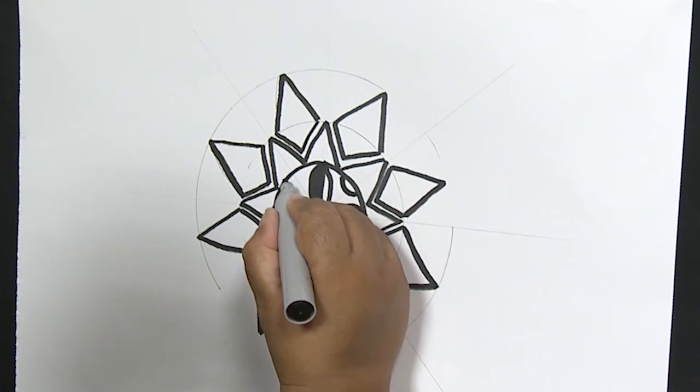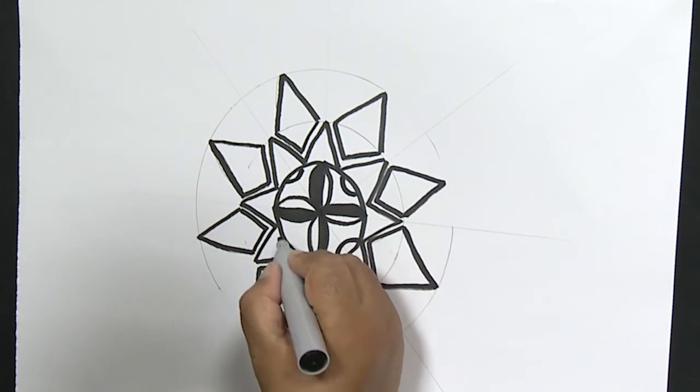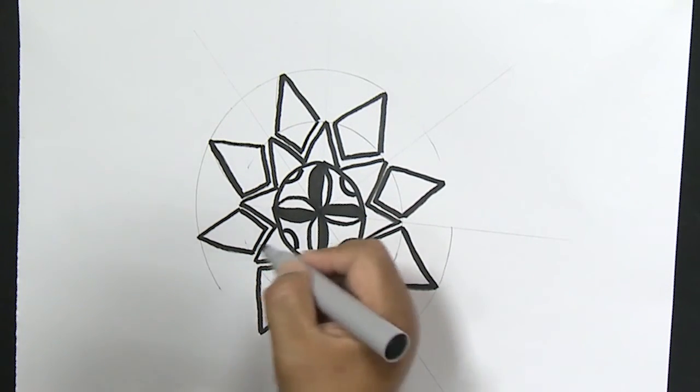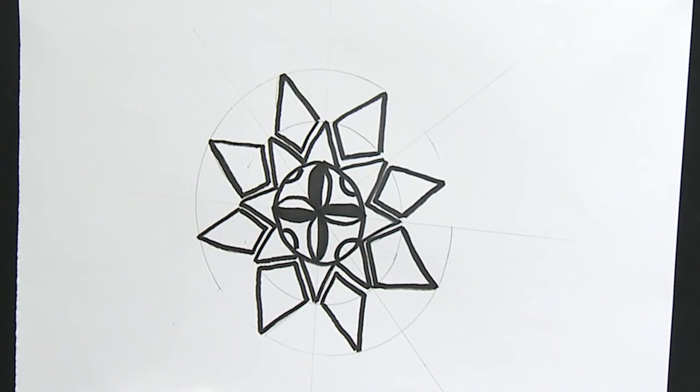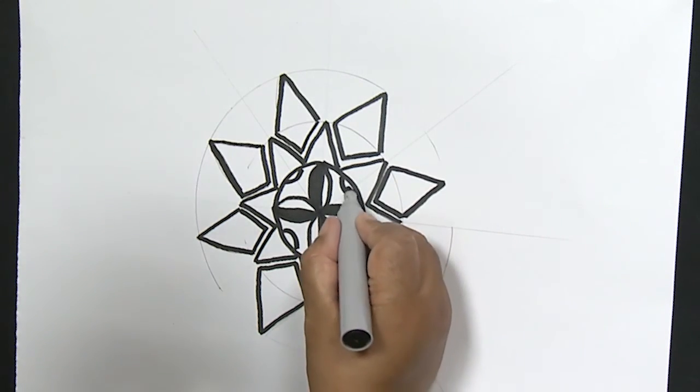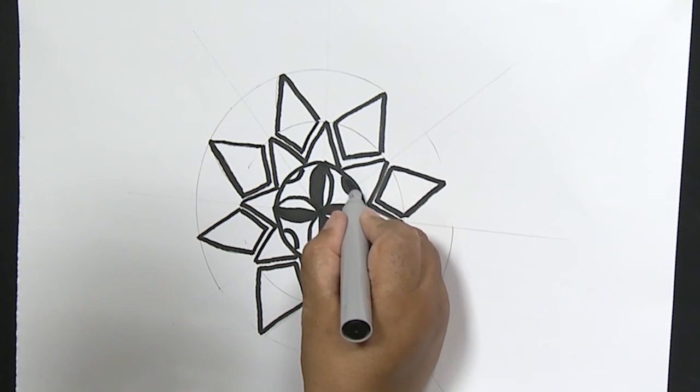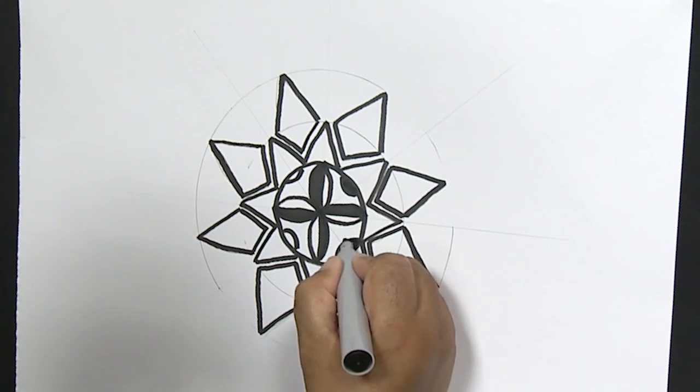You can add another line, depending on what line you want to use. I can add color in there.